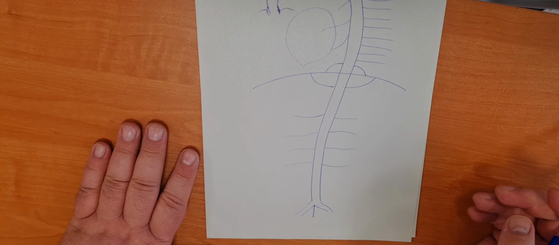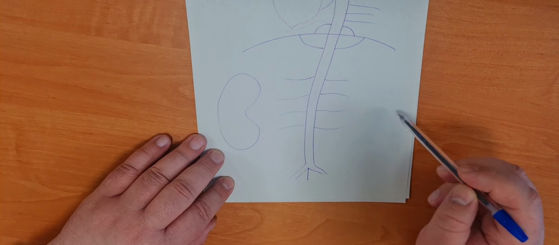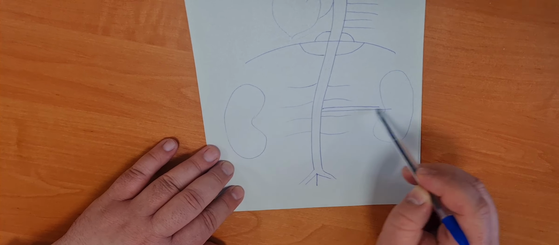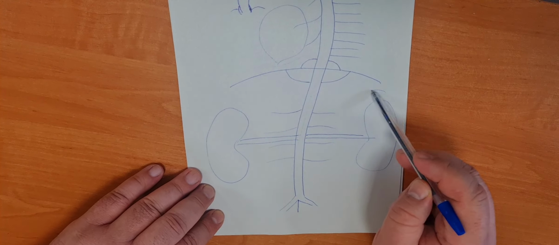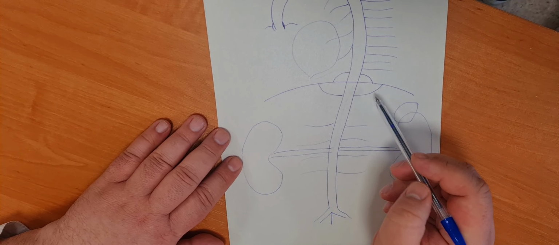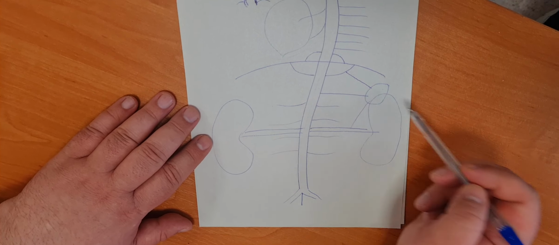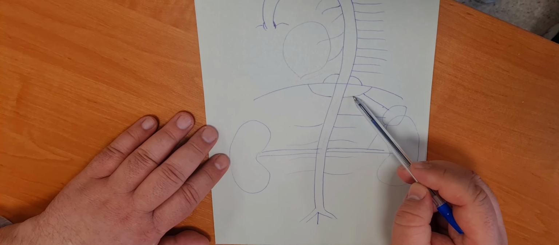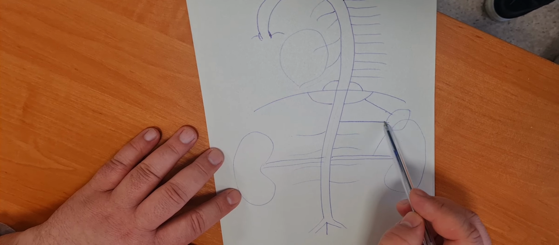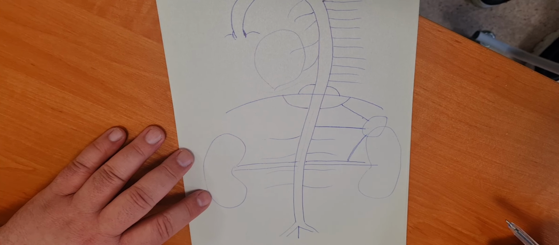Visceral branches consist of paired and unpaired visceral branches. What is this organ? Kidney. That is kidney. And we have arteria renalis. What is above of kidney? Adrenal gland. Adrenal gland receives three arteries: superior suprarenal artery, middle suprarenal artery, and inferior suprarenal artery. Superior suprarenal starts from inferior phrenic, arteria phrenica inferior. Arteria suprarenalis media directly starts from abdominal aorta, and arteria suprarenalis inferior starts from arteria renalis.